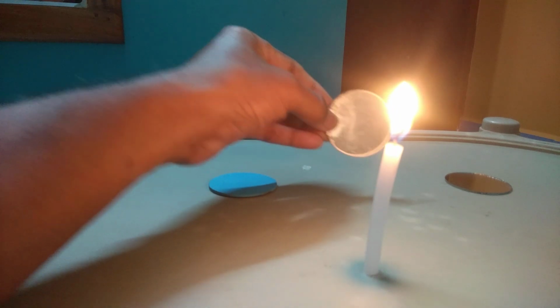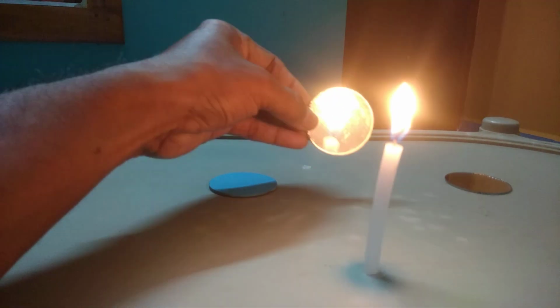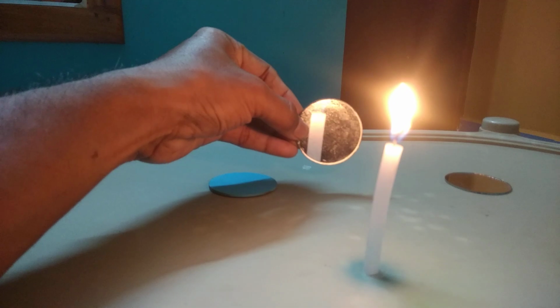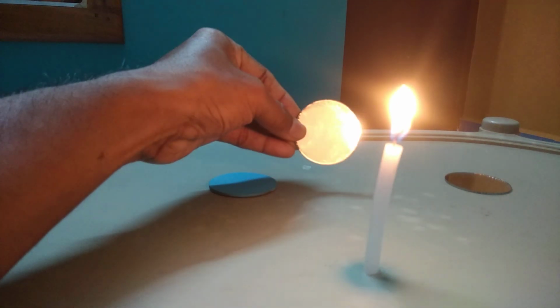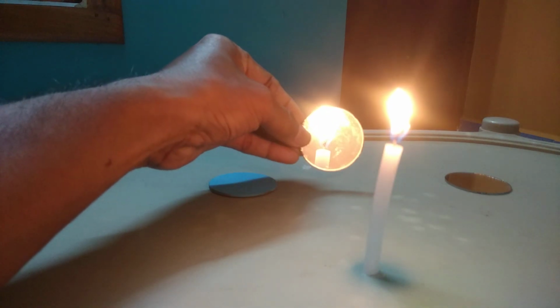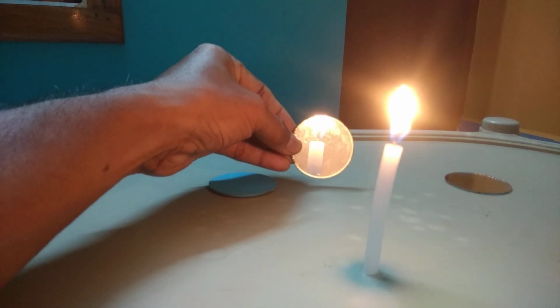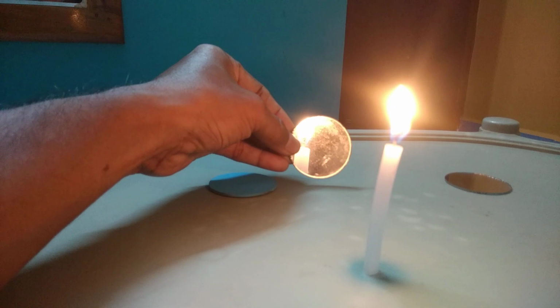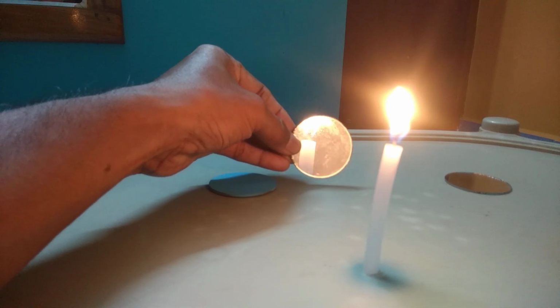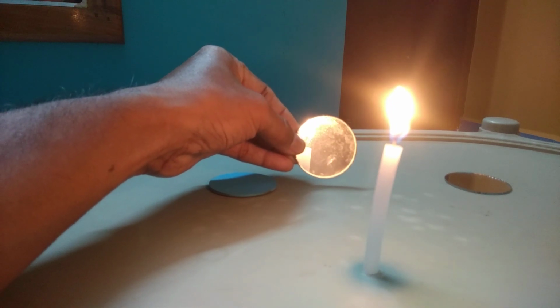See the image very clearly. This is the image, or you can see it very clearly in this way. You see, the image is behind the mirror, then that means it is a virtual image, and the image you find here is erect also.